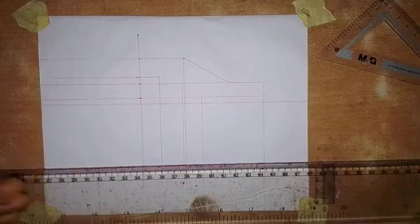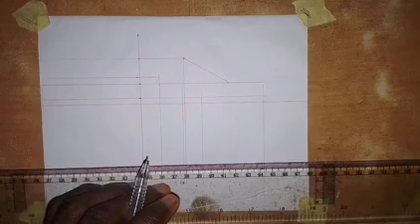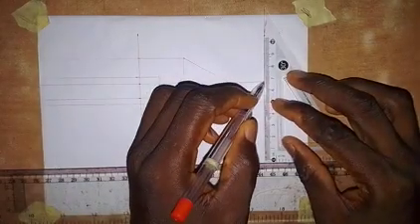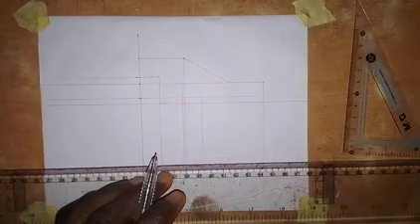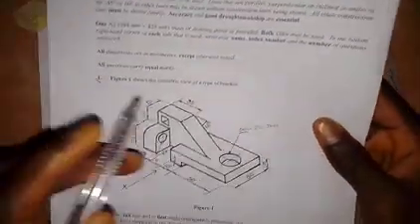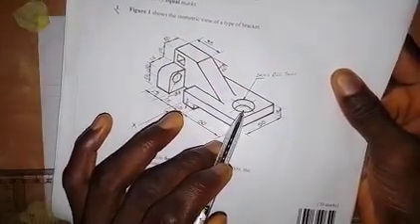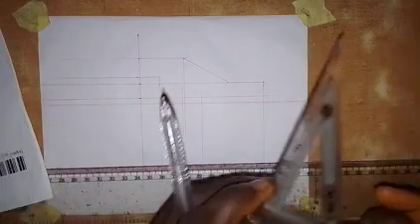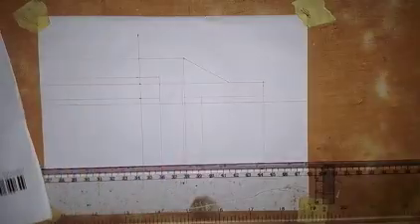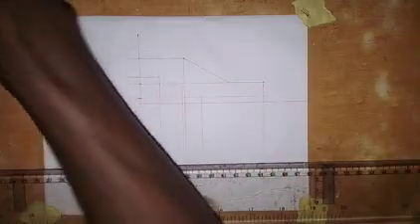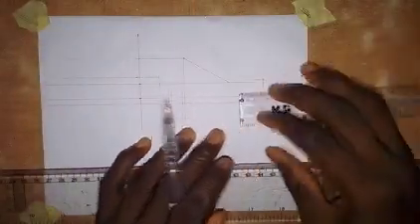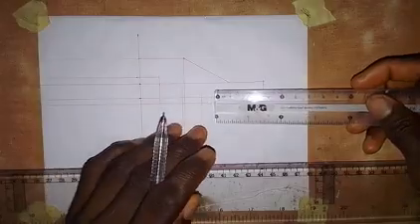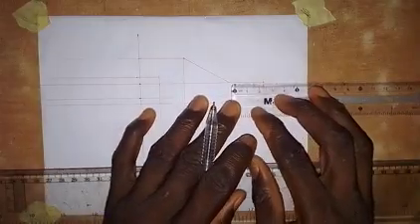Other things that we are going to do here is to place the hole. For this hole that we have here, the diameter is 20. So let's see how you can place the hole. It is within this part here. Alright, so diameter is 20.